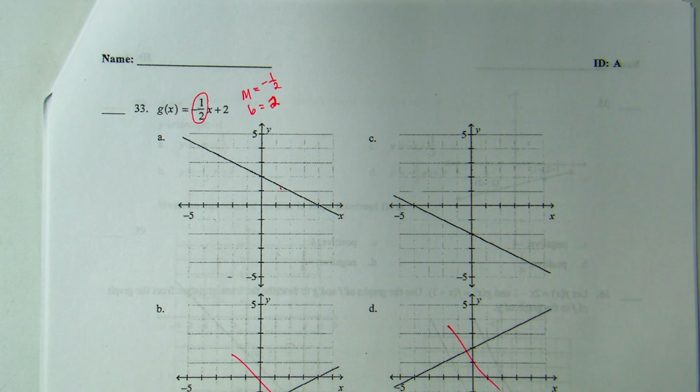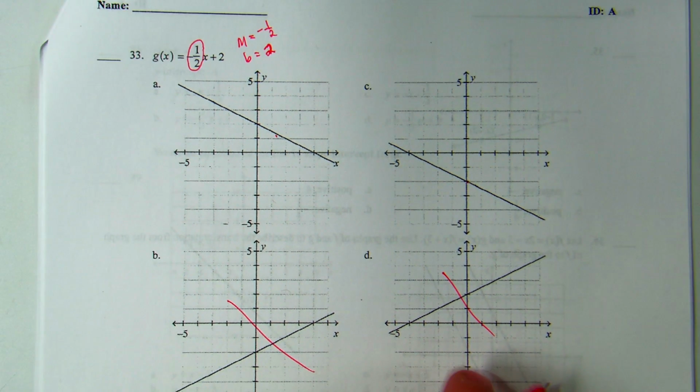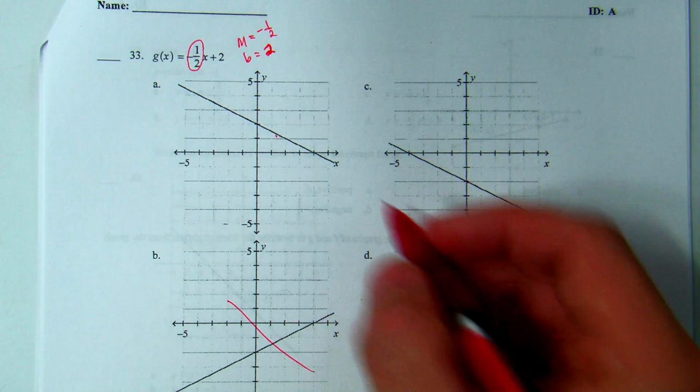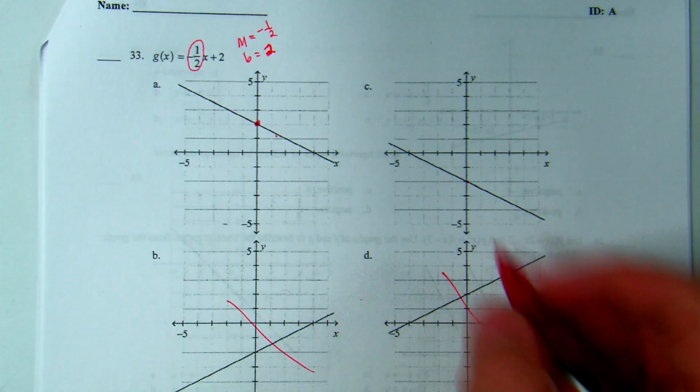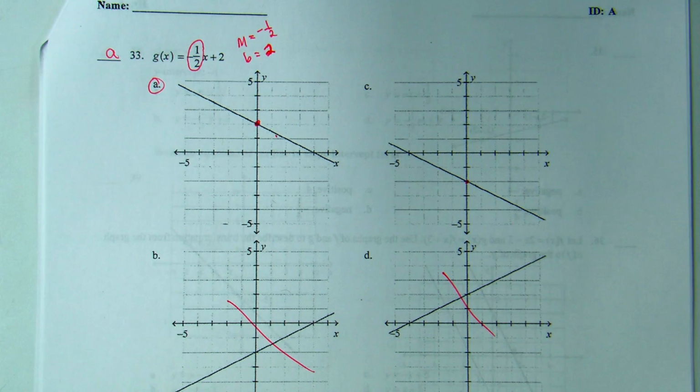B and D are not negative, they're positive. So I'm looking at A or C, and I need to go through a positive 2 with this line. And the only positive 2 I have is right there. This one's at a negative 2, so A should be the answer on 33.